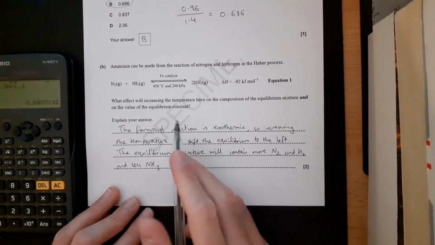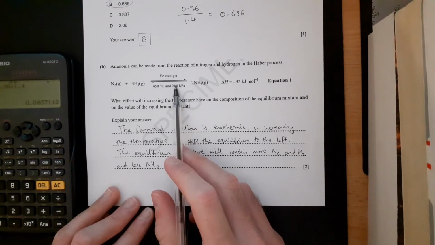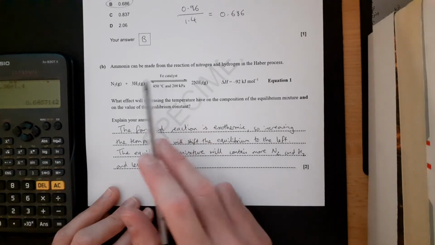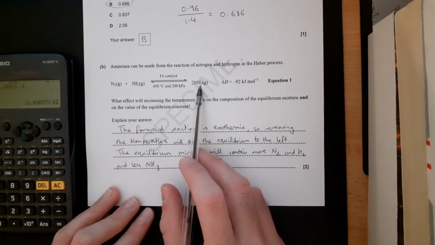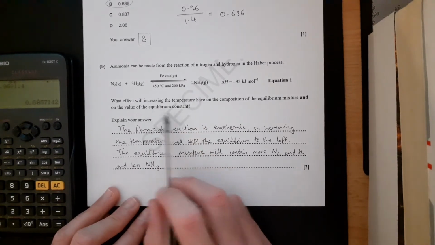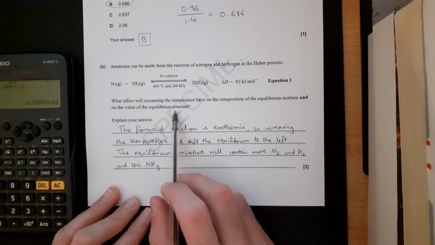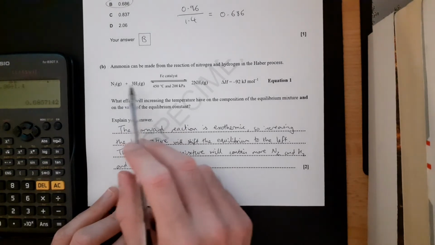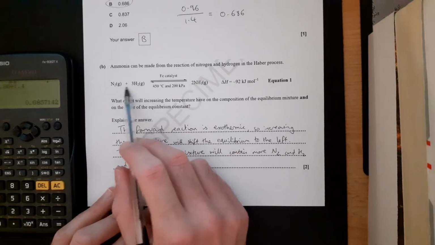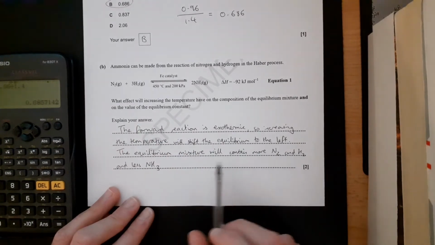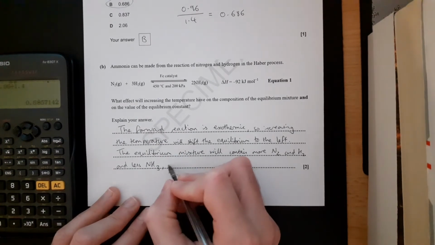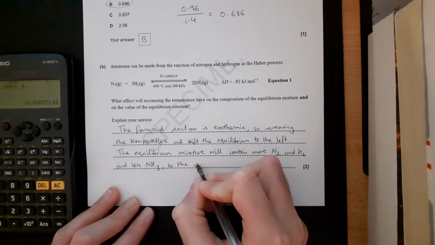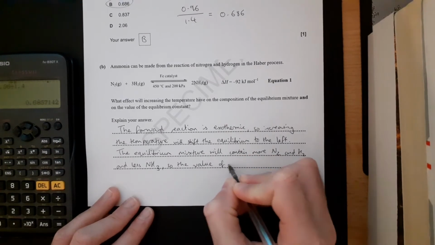And so if we were going to write the equilibrium constant, remember the equilibrium constant is always products over reactants. So if I've got more reactants, less products, then the value of the equilibrium constant is going to decrease. Because I'm dividing, I've got a small number on the top and big numbers on the bottom. So the equilibrium mixture will contain more N2 and H2 and less NH3. So the value of the equilibrium constant will decrease.